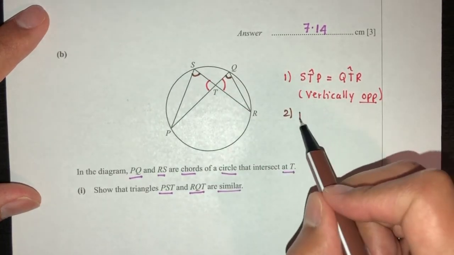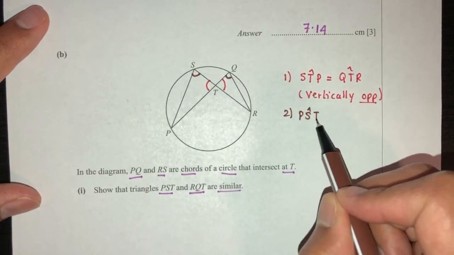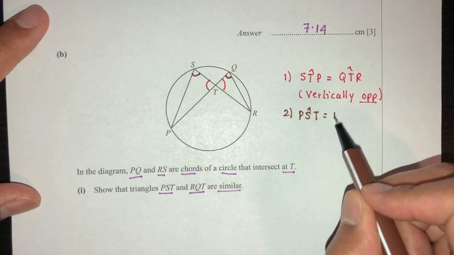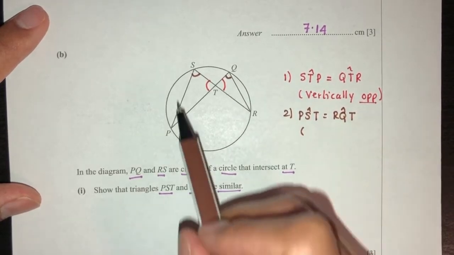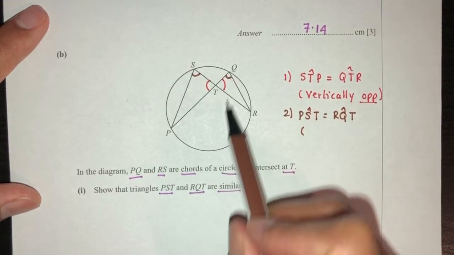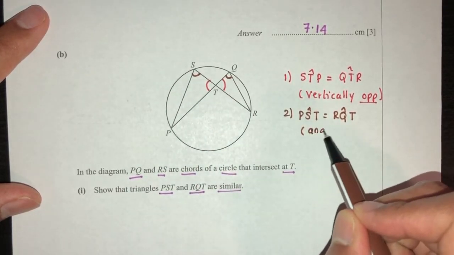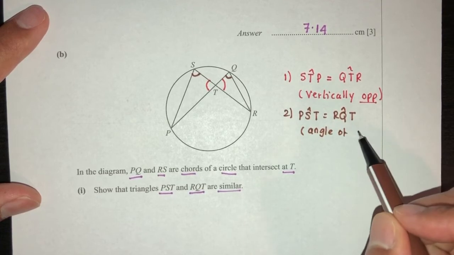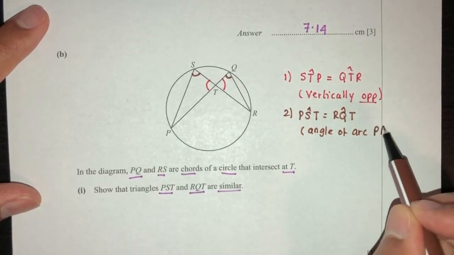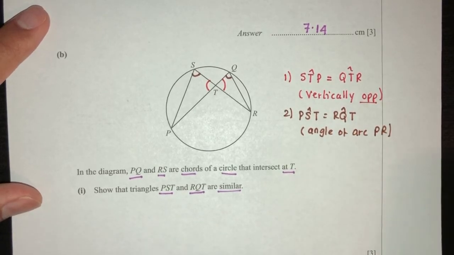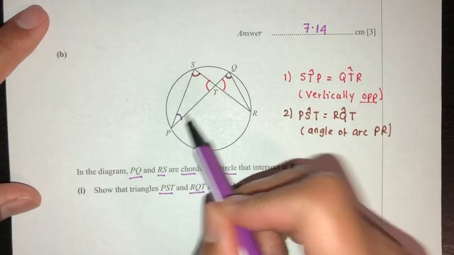Now part 2, you can say this angle is equal to this angle. So PST is equal to RQT because they are angles on the same chord. You can say angles on arc PR. And finally, this one is equal to this one.